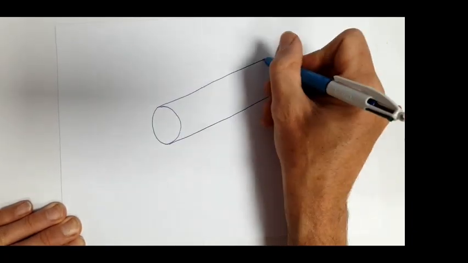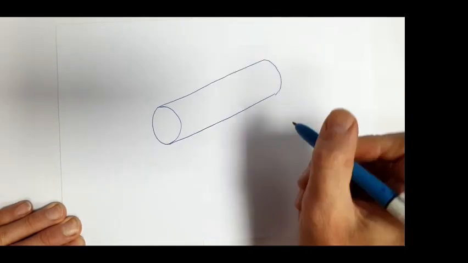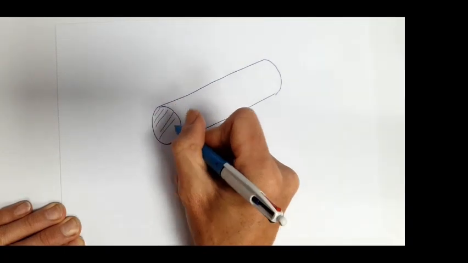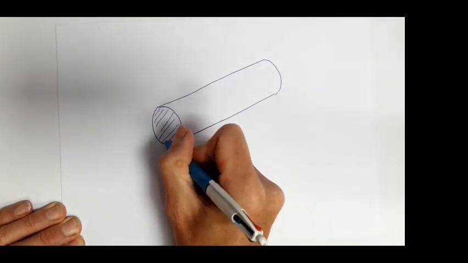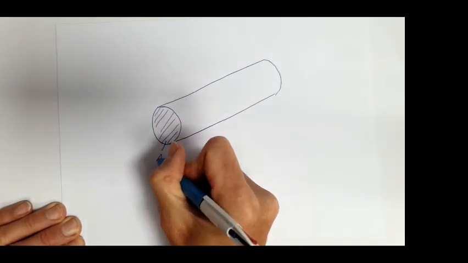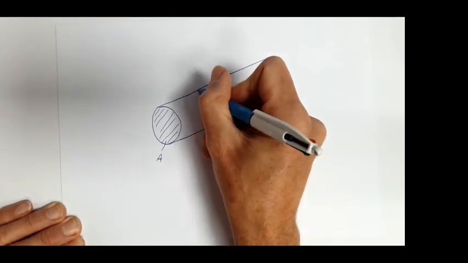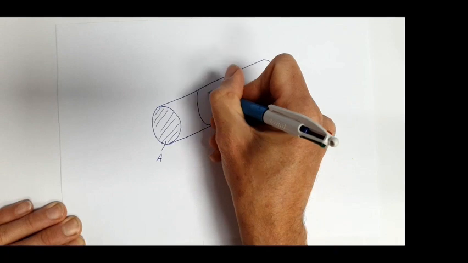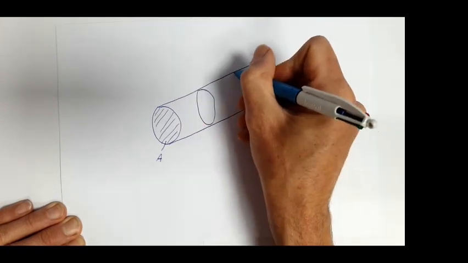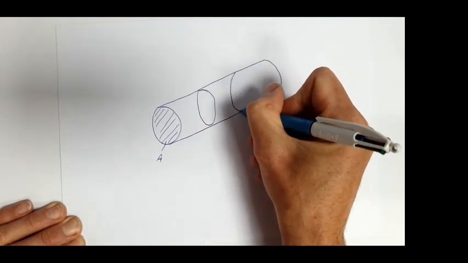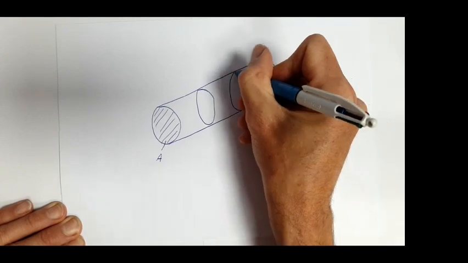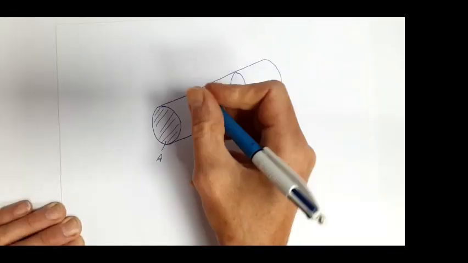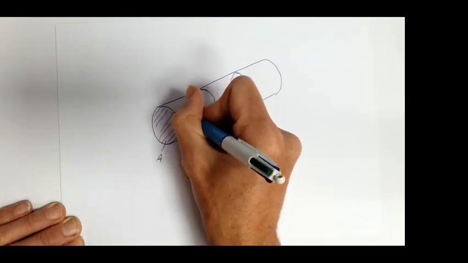So if I draw out a pipe like this, this has a cross-sectional area. Let's call that A. If we consider a cross-section, got another cross-section here. Our fluid is moving through this pipe.